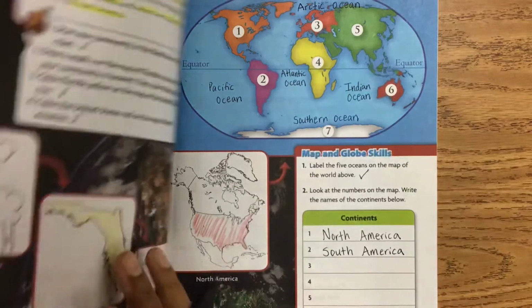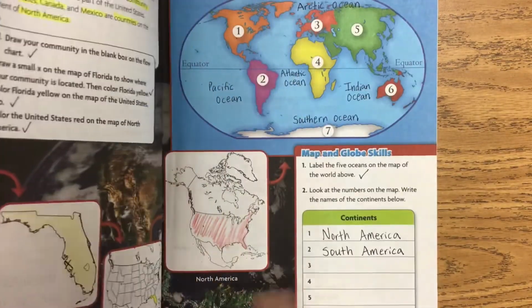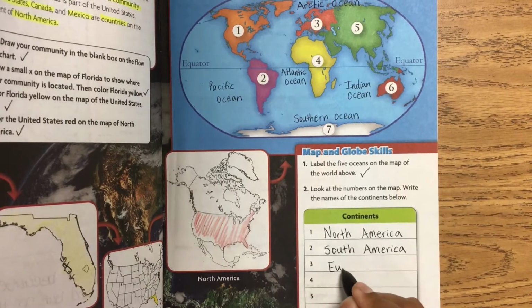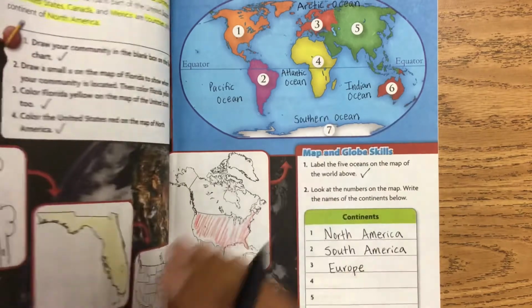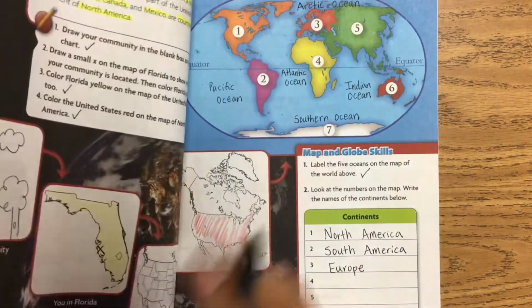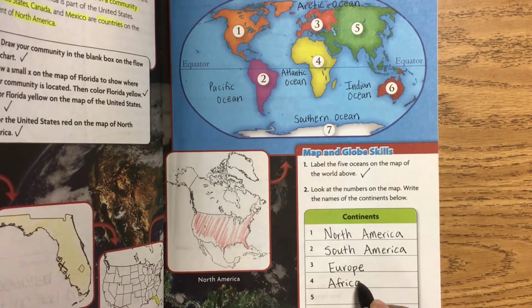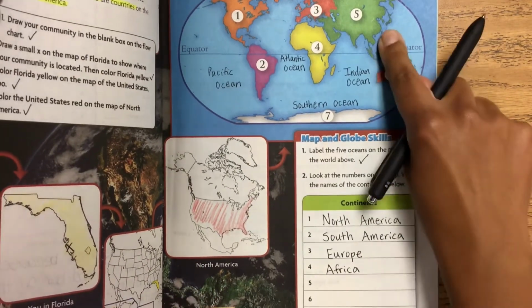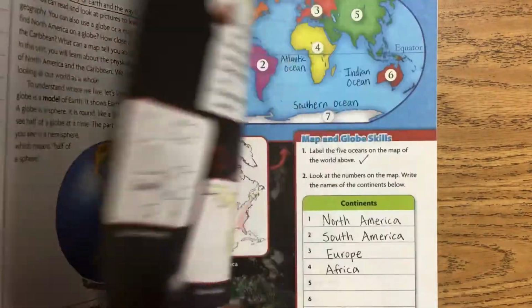Number 3 is going to be Europe. Number 4 is going to be Africa. Number 5 on our world map is Asia.